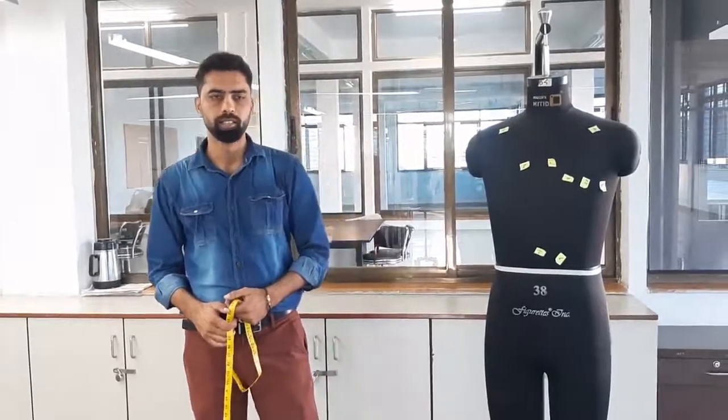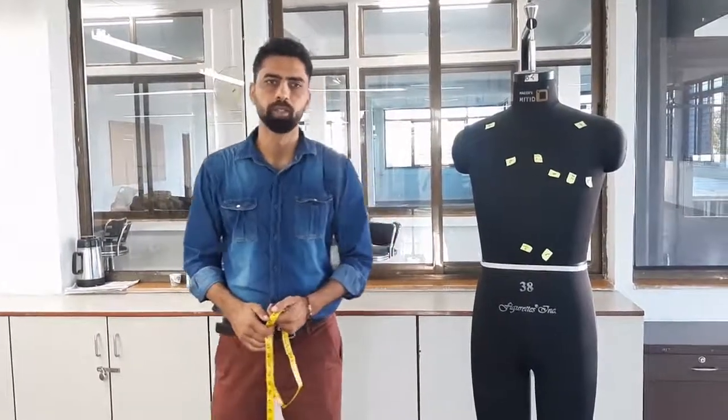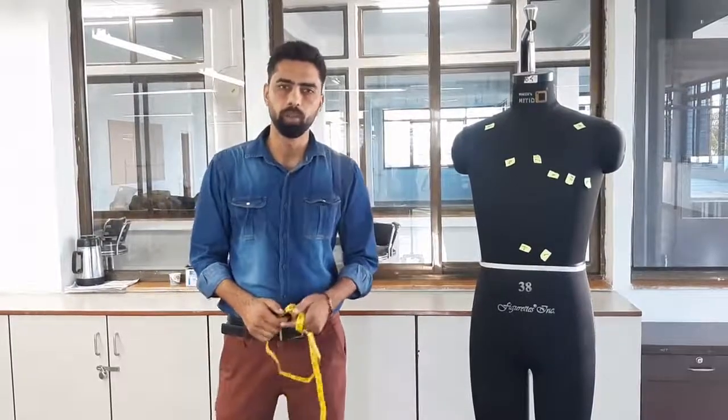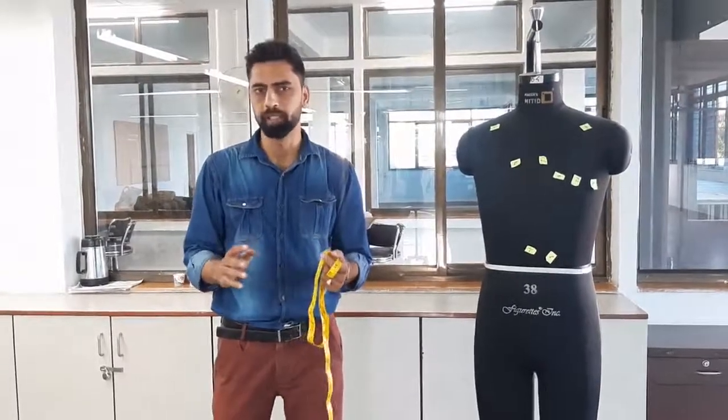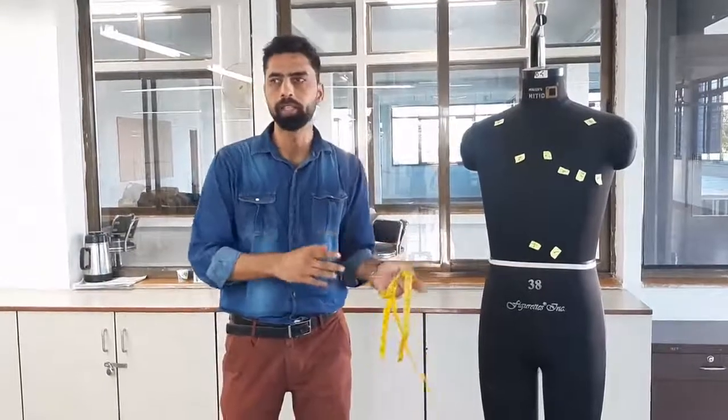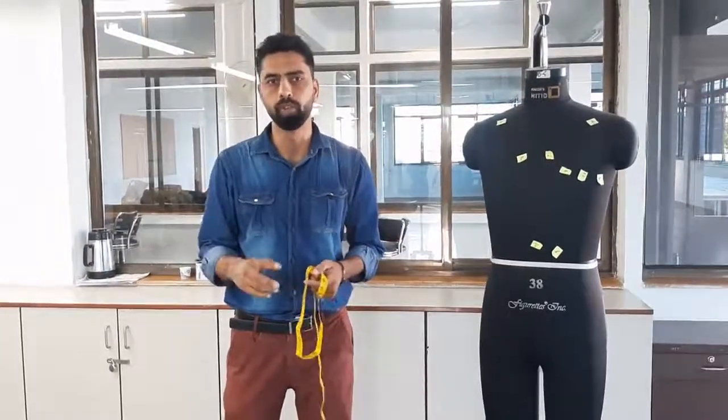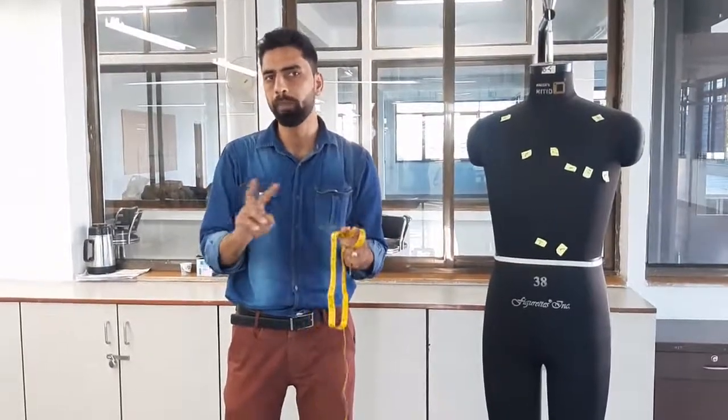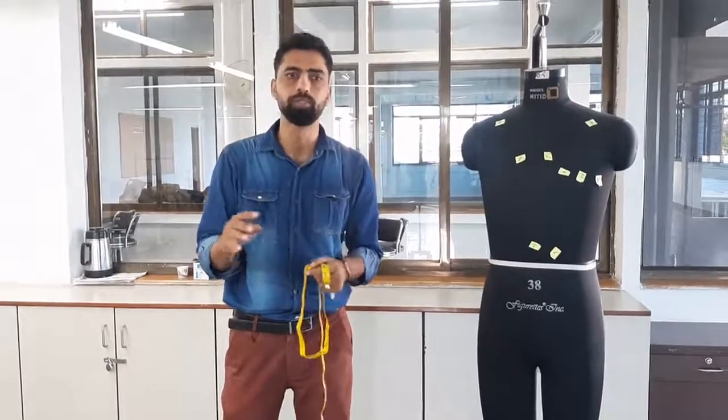Okay, let's start with the trouser part. So guys, in this session we are going to tell you about how to take measurements for a dummy as well as for an individual. I will show you both methods of how we can take the measurements for our trouser.